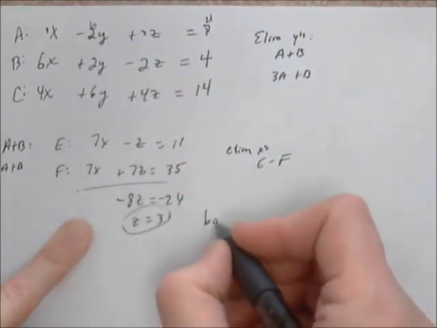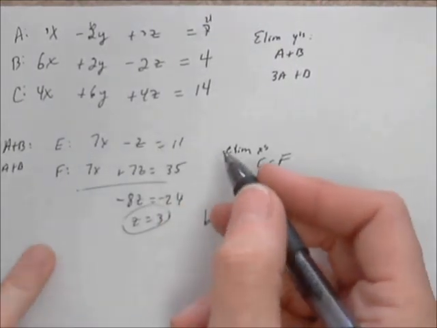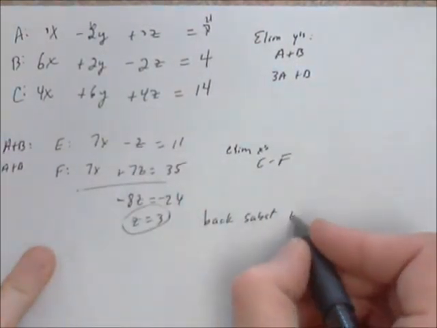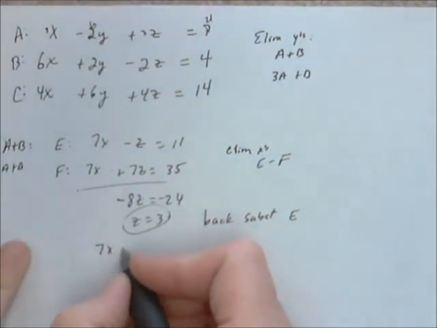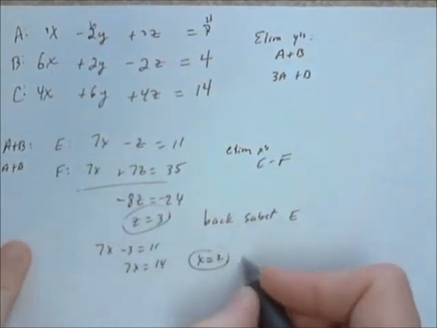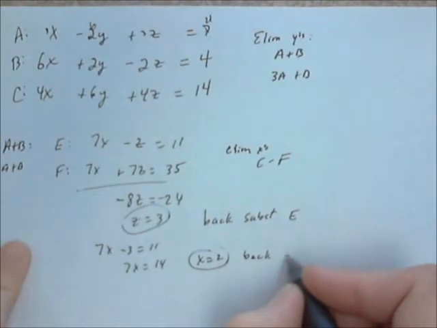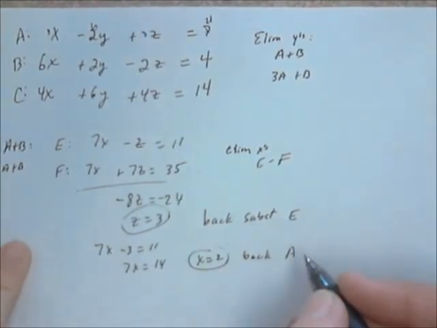So then I'm going to do a back substitution into one of these two problems. I guess I'll take E, back substitute into E. So it's giving me 7x minus 3 equals 11, 7x equals 14, so x equals 2. And then I'm going to do back substitution into A, I guess. Doesn't really matter which one I take.